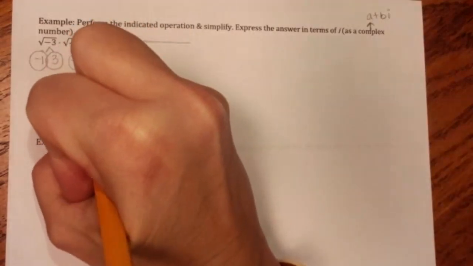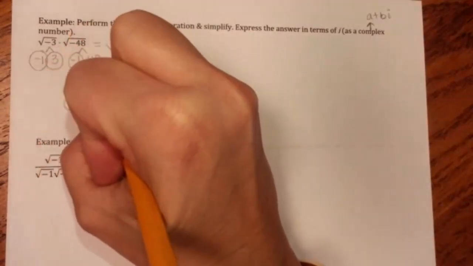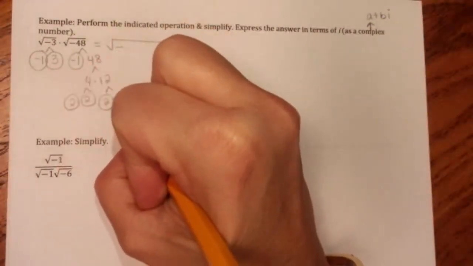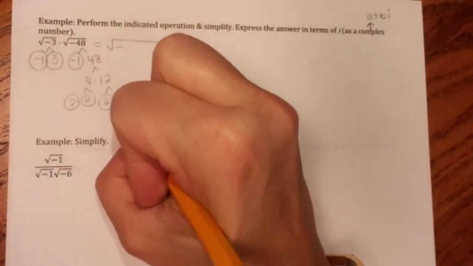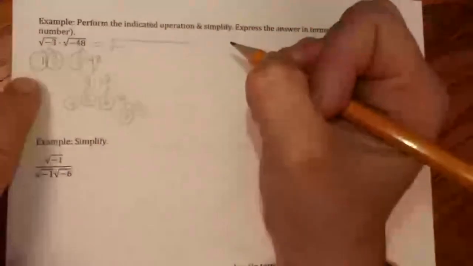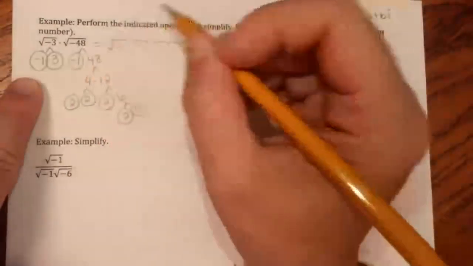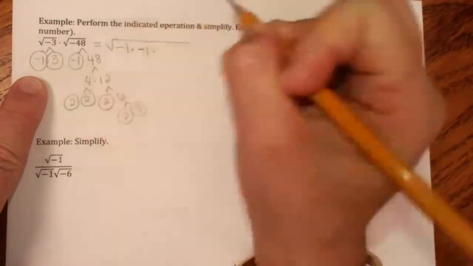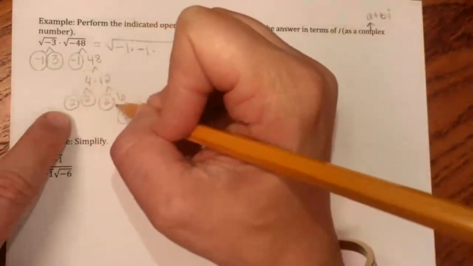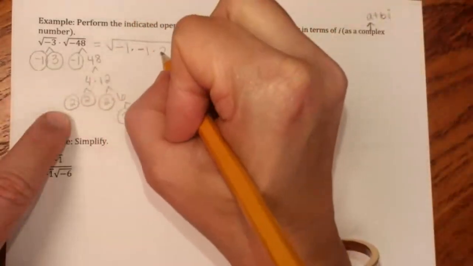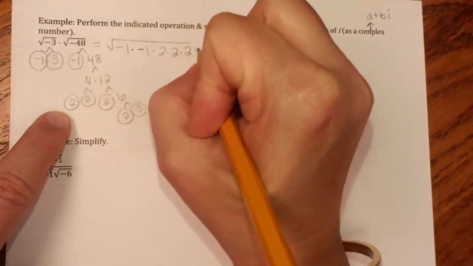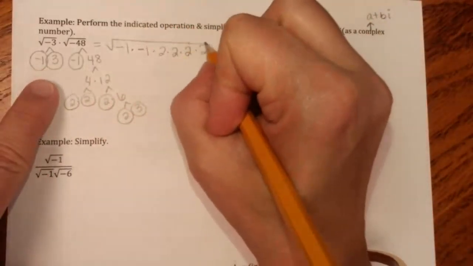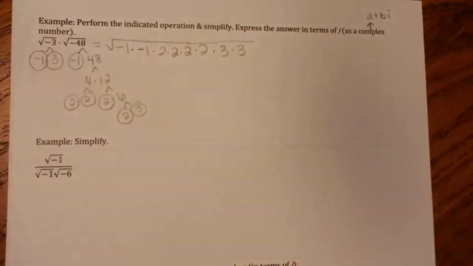4 is 2 times 2, so those get circled. 12 is 2 times 6. 2's done, get circled. 6 is 2 times 3. 2's done. 3's done. So underneath my square root, just that way I kind of have it organized. I have 2 -1s, so -1 times -1. I have 1, 2, 3, 4 2's. And then I have my 2 3's. Just kind of putting it more organized in order underneath the radical, putting it all together.